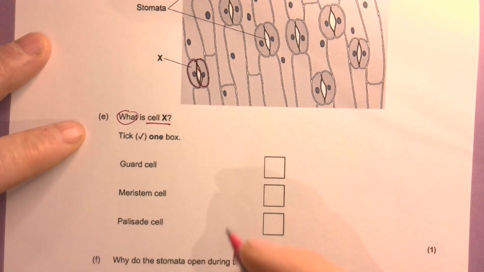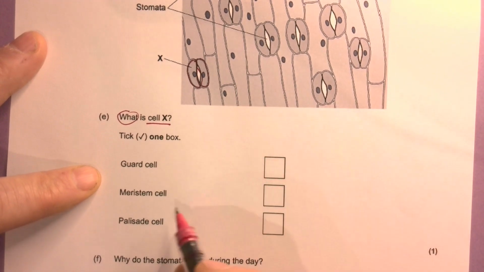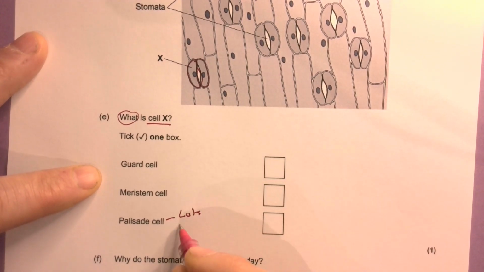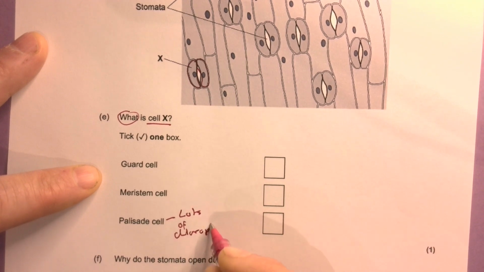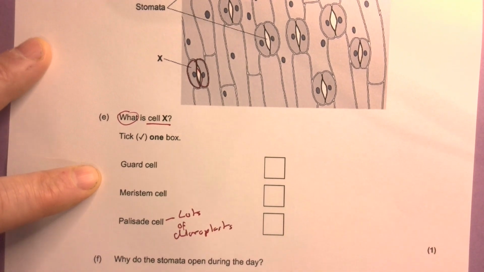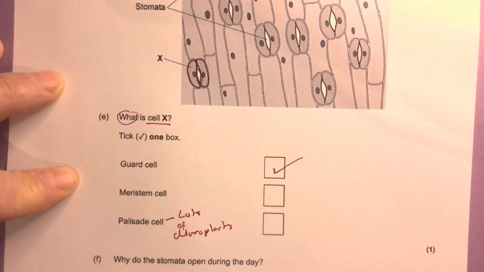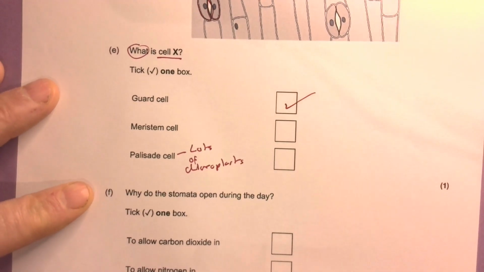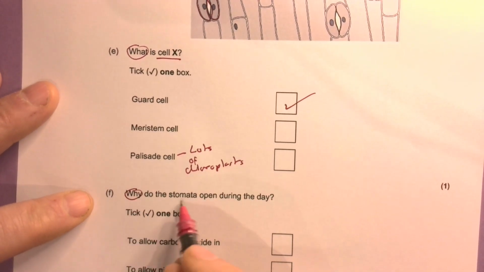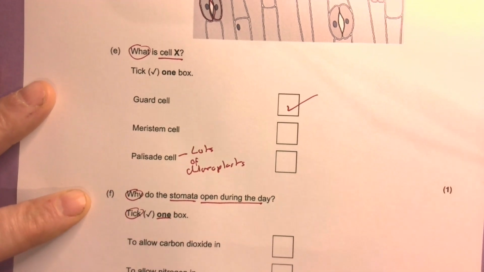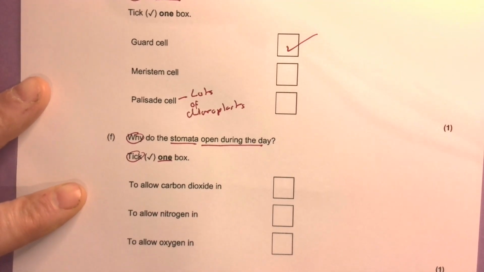The palisade cells are the ones with lots of chloroplasts. They're the ones that exist on the top of the leaf. Lots and lots of chloroplasts, all the green for doing photosynthesis. These ones are the guard cells. Why do the stomata open during the day? Tick one box. Okay, so why might they open during the day?